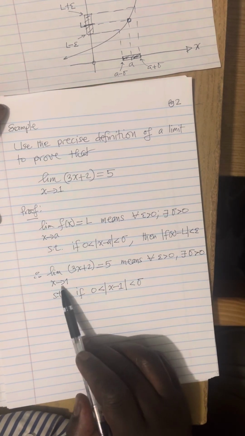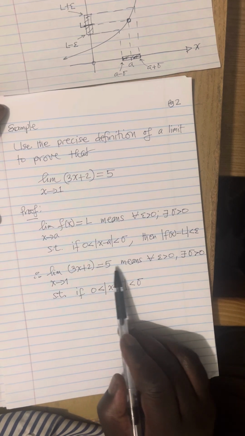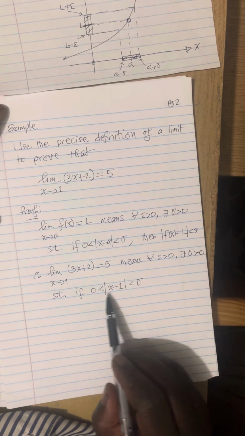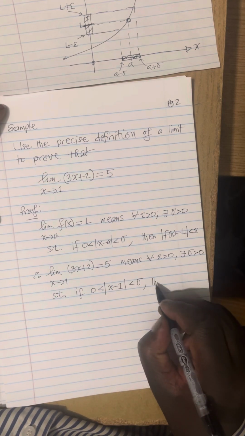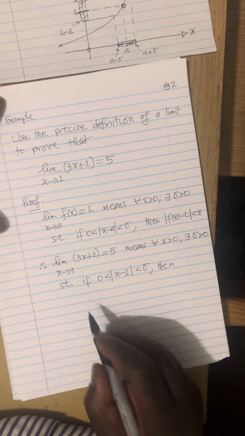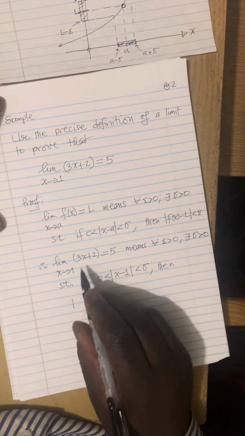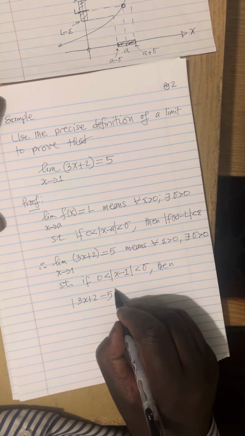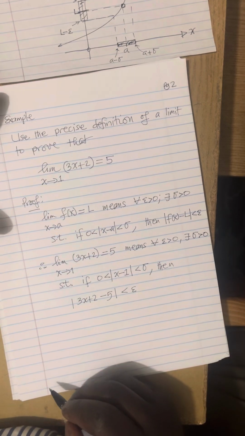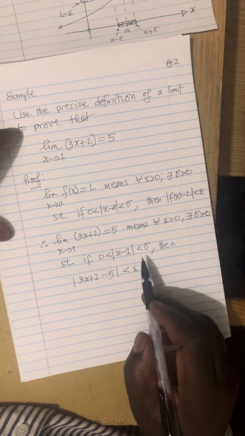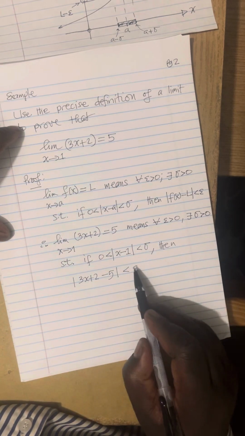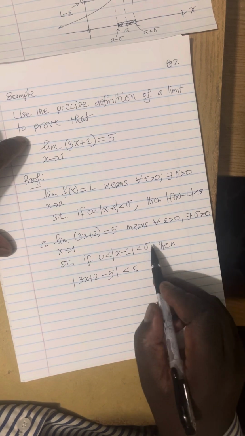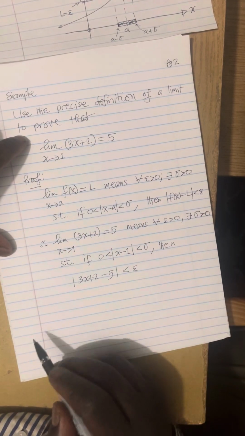So the limit as x approaches 1 of 3x plus 2 equals 5 means for every epsilon greater than 0, there exists a delta greater than 0 such that if this condition is true, then the distance or the absolute value between our function 3x plus 2 and our limit 5 should be less than epsilon. If this condition is true, then that must be true. So we set out to find a very small number delta such that if this condition is satisfied, then that one automatically follows.